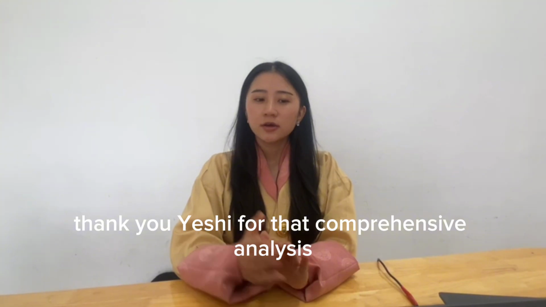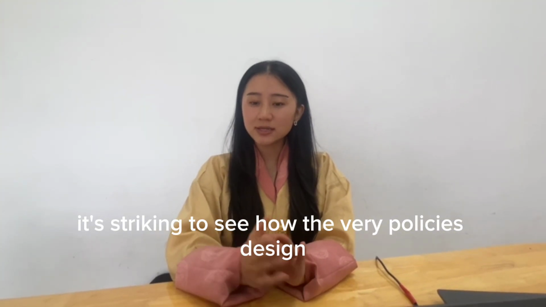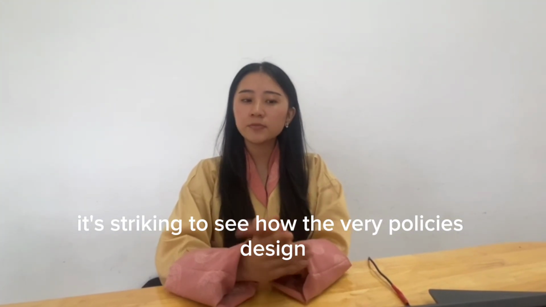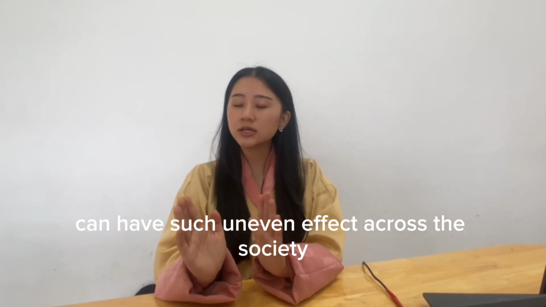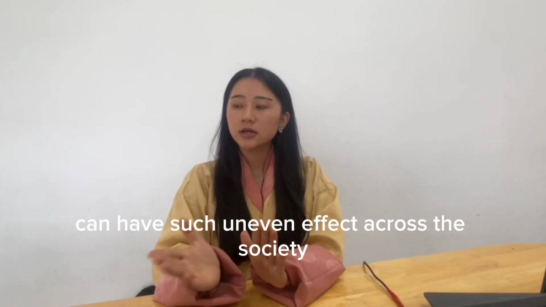Thank you for that comprehensive analysis. It's striking to see how the very policies designed to prevent economic collapse can have such uneven impact across the society.